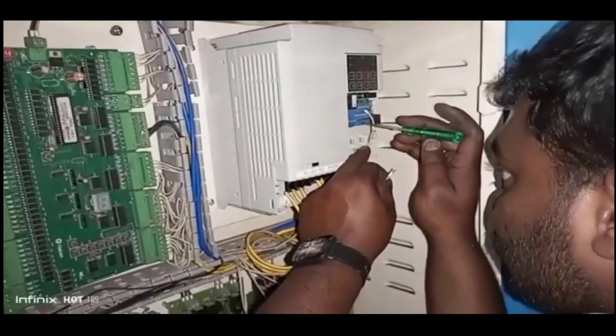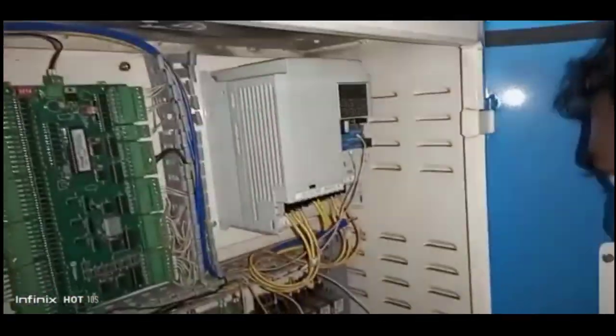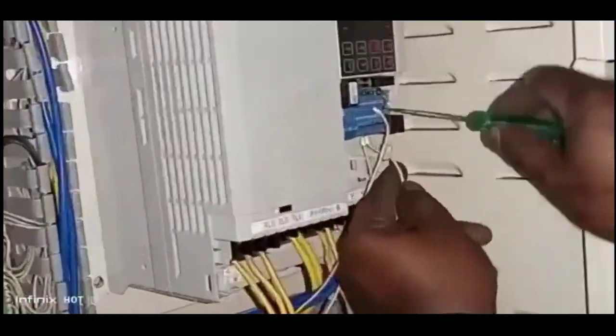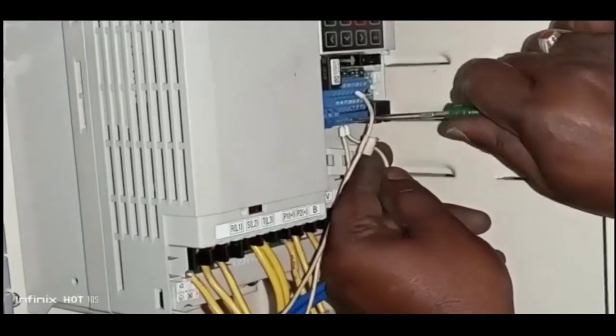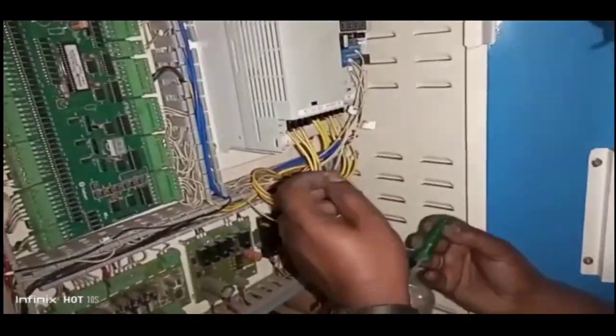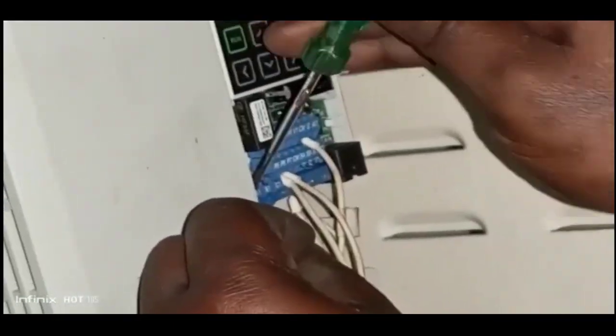Next, we are going to test whether this new driver board is working perfectly or not. Whenever we replaced this new driver board, the lift was going very fast, and while stopping it took very little time. Again, we informed the technician so that he rectified that problem.